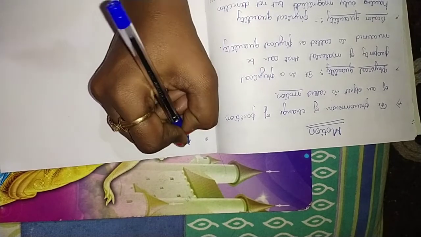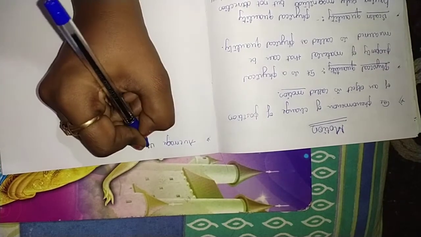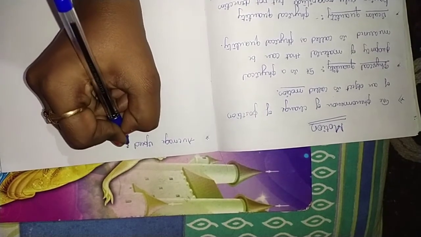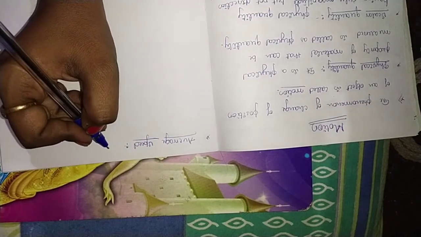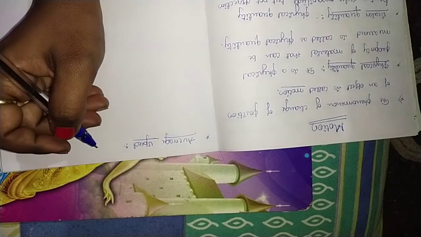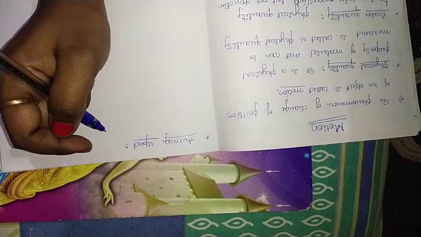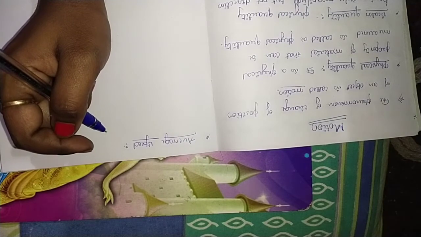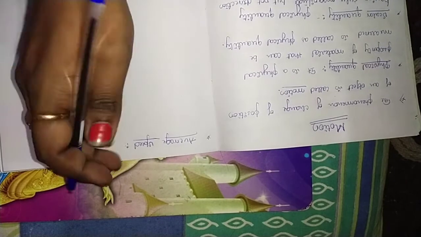Okay, average speed. So average speed means, for non-uniform motion, the average speed of an object is obtained by dividing the total distance traveled by an object by the total time taken. Okay, I'll write the definition once again here so you can remember.